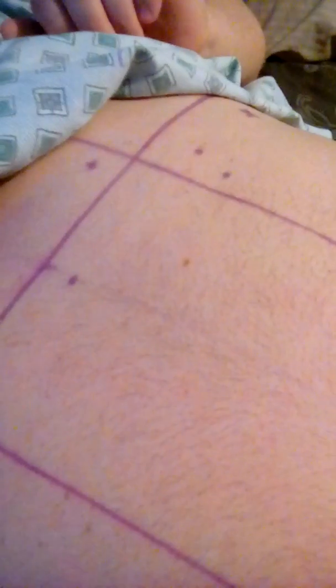Yeah. There you go. Percuss over the left anterior rib cage in the left epigastric region. Oh, sorry. You gotta hold your breath.